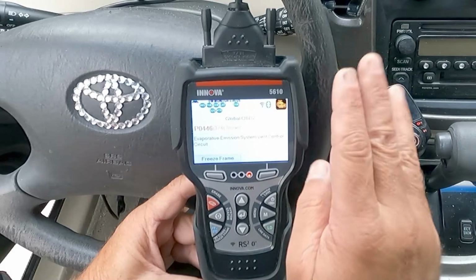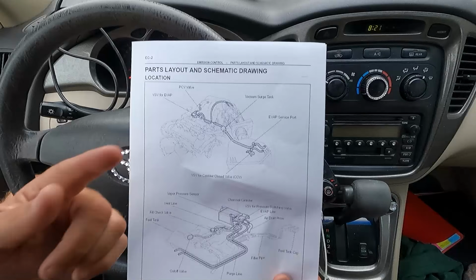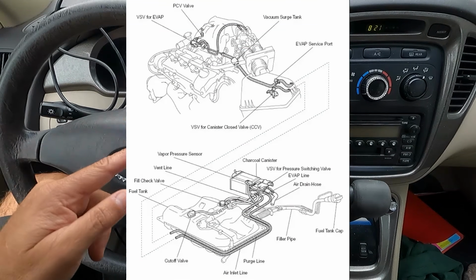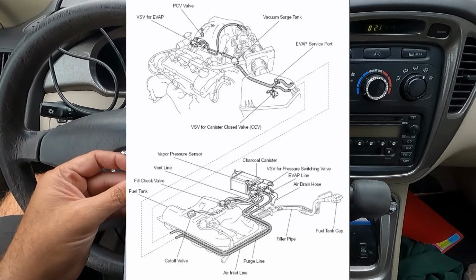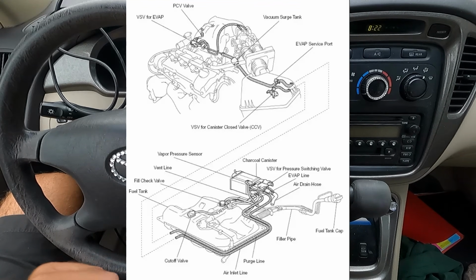Now I printed out a couple diagrams on this particular vehicle's Evap system. Let me go grab those and we'll go over that real quick. I'll put this up on the screen so you can follow along, but essentially it's just a schematic or a diagram that shows all of the different components of the Evap system, not only under the hood, but also near the tank and the charcoal canister.